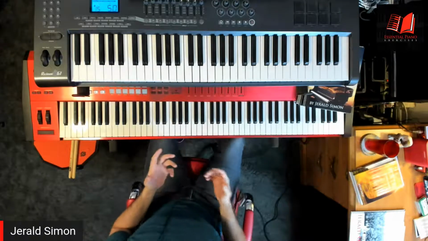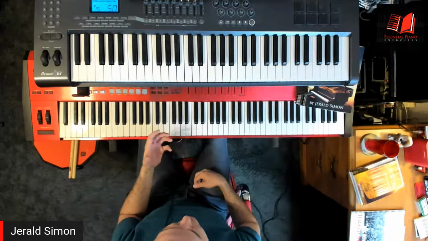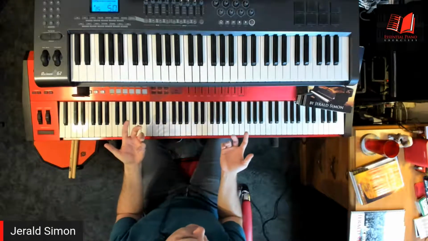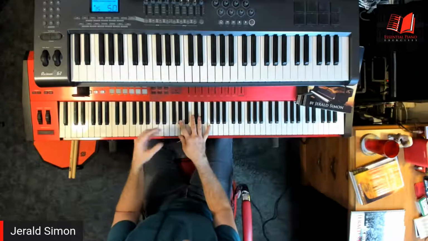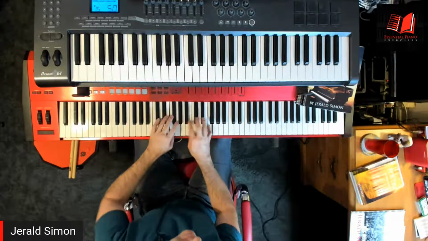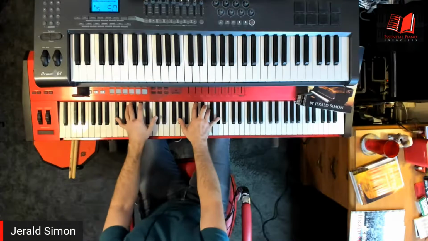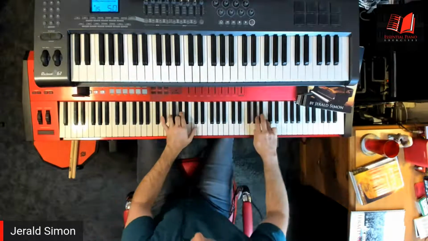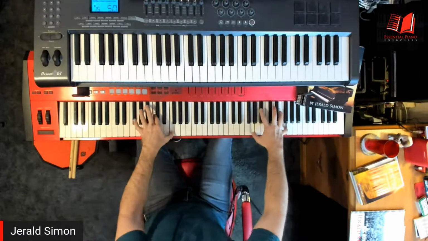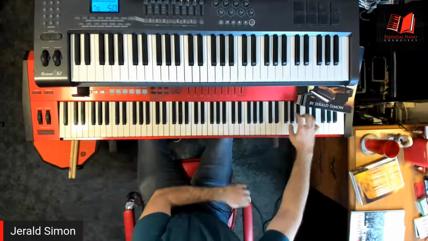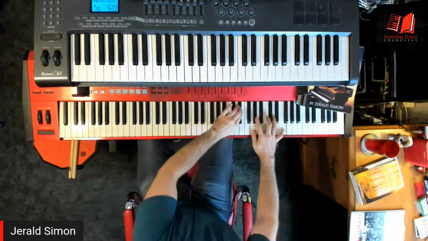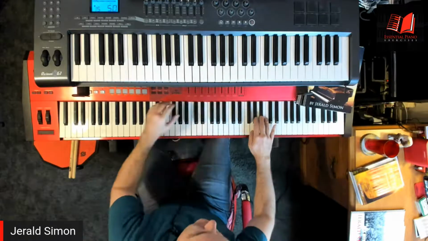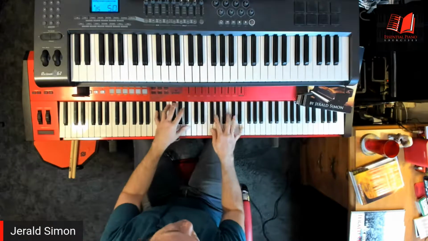So my left hand, I'm going to do a simple pattern. In this, let me first play the first 2 lines for you, just so you can see what I'm doing, and then I'll explain what I'm doing. Then the right hand and the left hand, they both shift down.